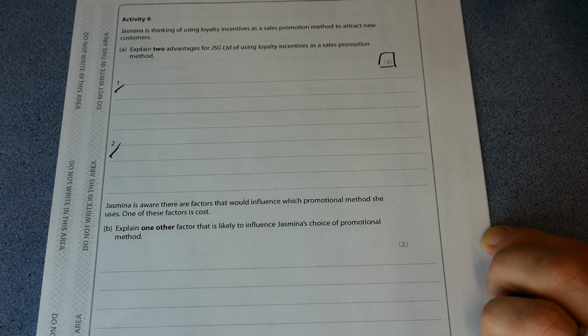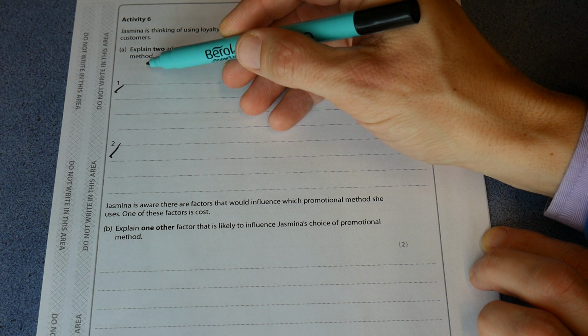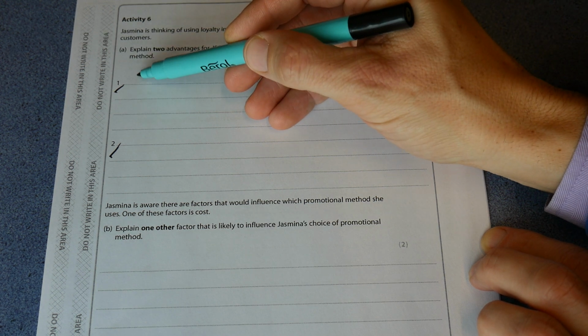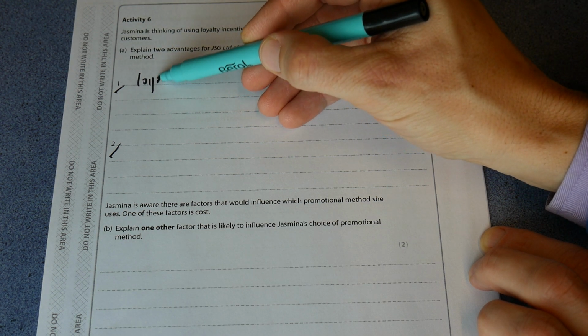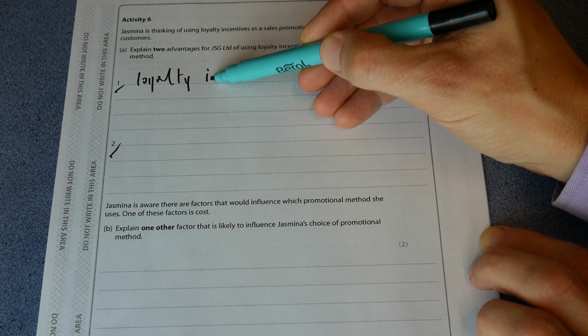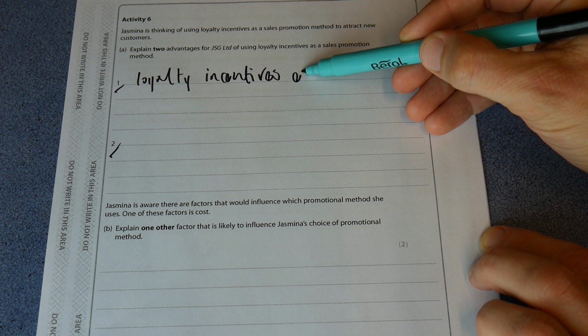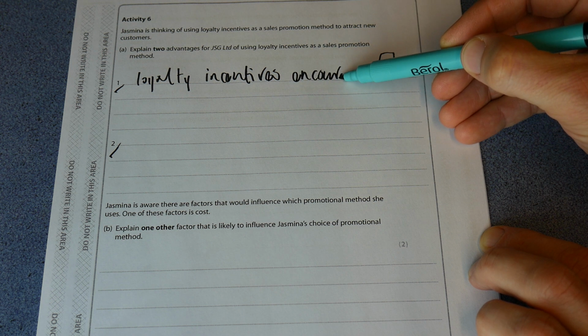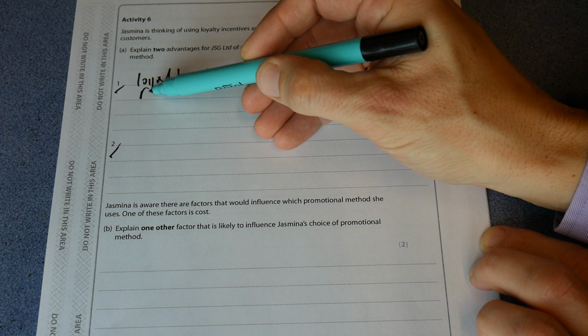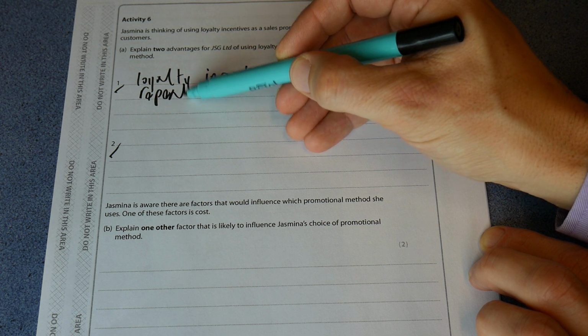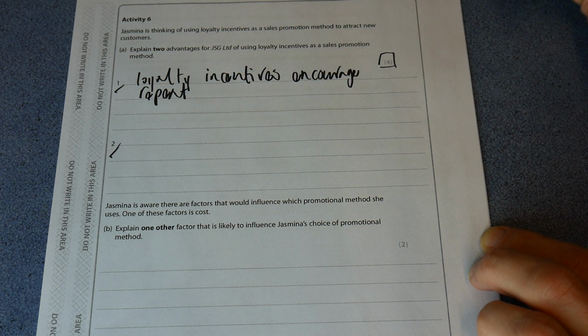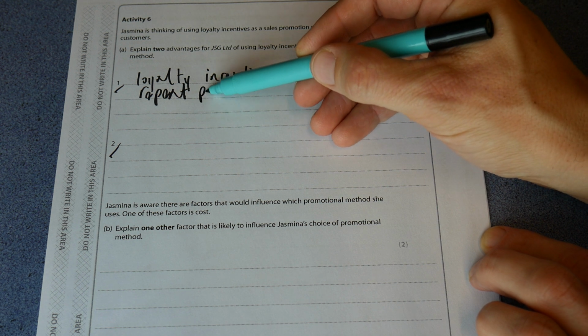Well, we could, of course, focus on the fact that loyalty incentives encourage repeat business, and of course make sure you pause this and have a go at answering these questions on your own as well. Okay, encourage repeat purchases.